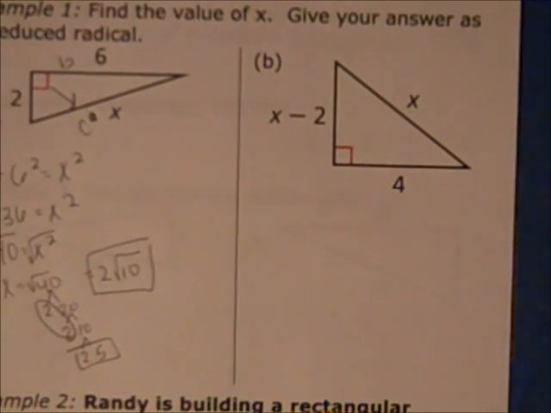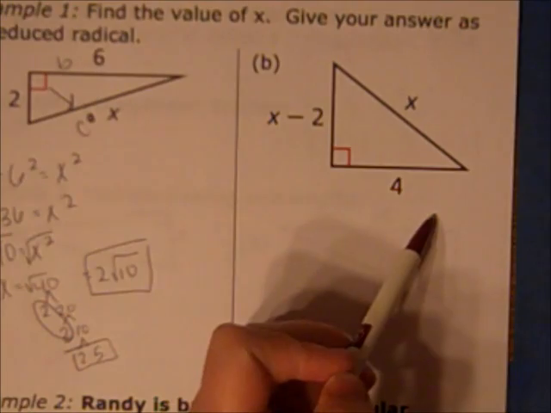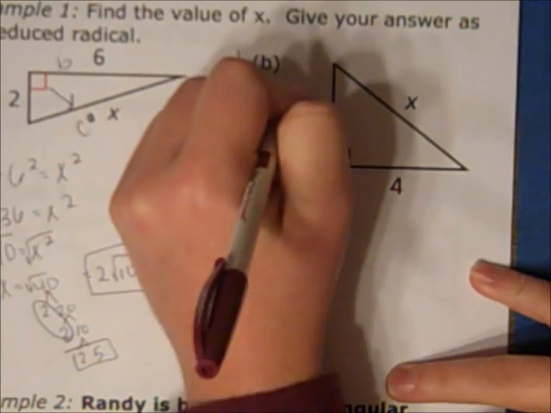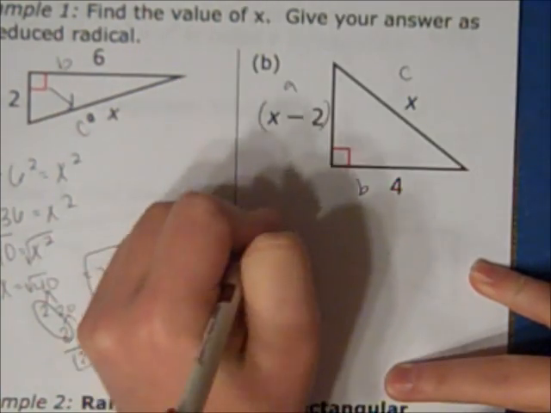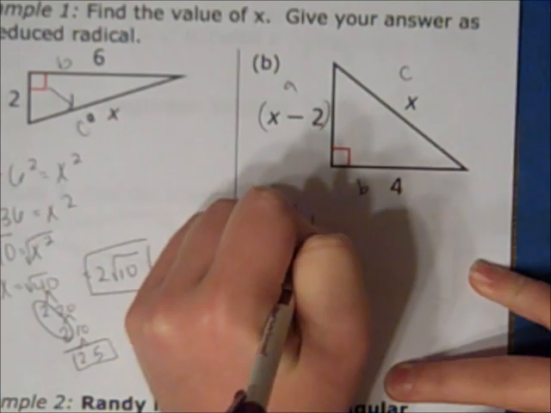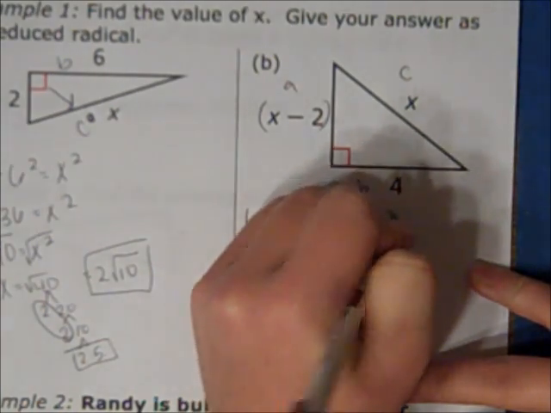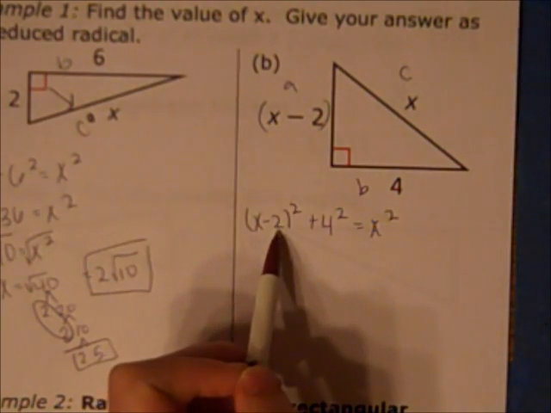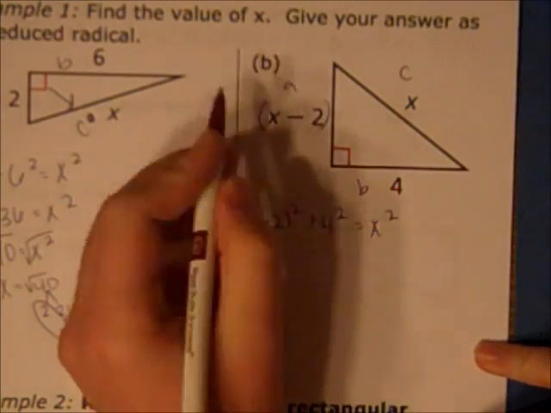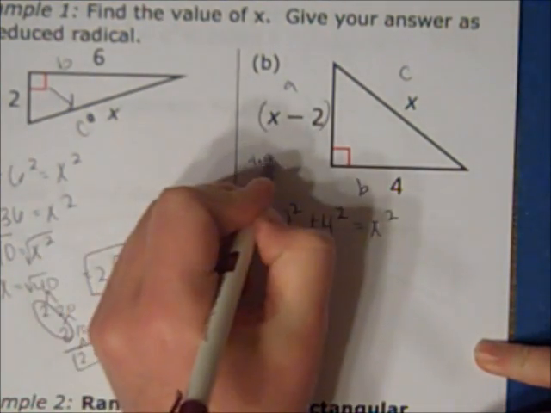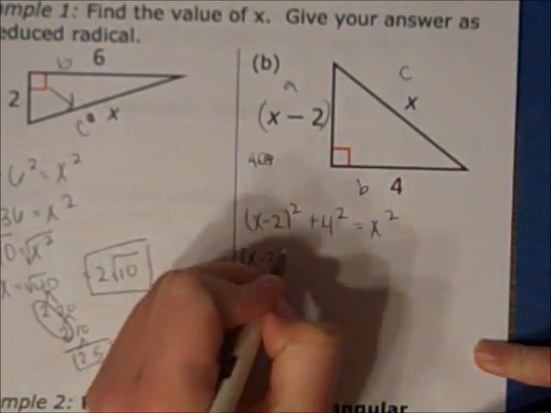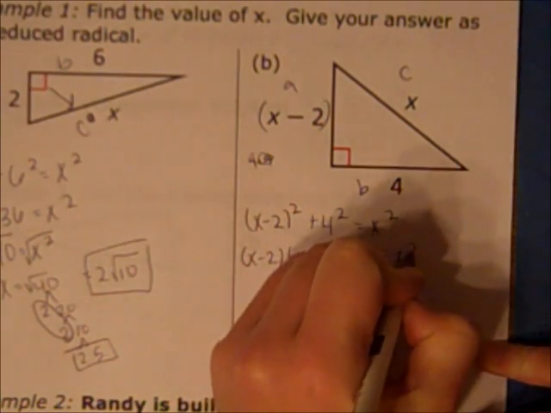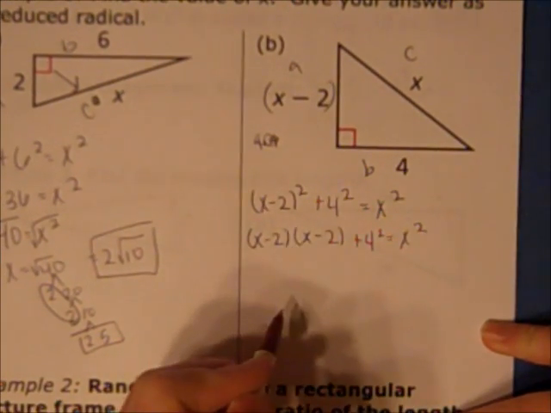Okay, b looks a little different because we have variables instead of all numbers. So we'll call this a, b, and c. So this is x minus 2 squared plus 4 squared is equal to x squared. Now, the big thing people want to do is to distribute this squared through there, but that's not what it means. Remember, 4 squared really means 4 times 4. So x minus 2 squared really means x minus 2 times x minus 2. So don't forget that. That's a bad habit people do. And then we can FOIL this together.